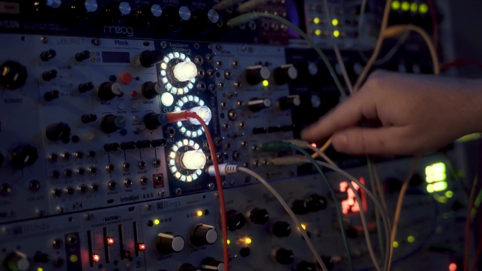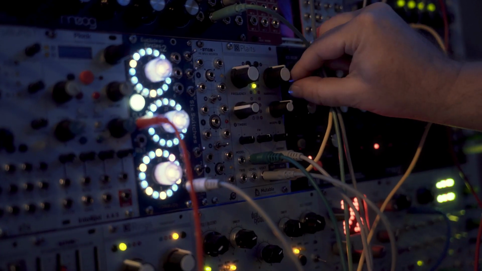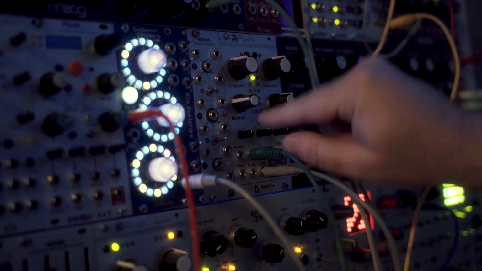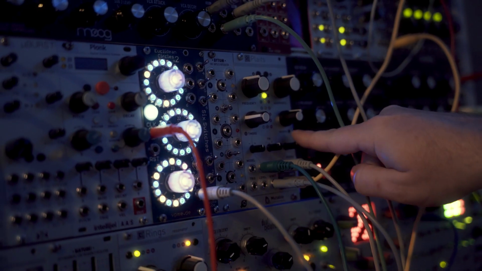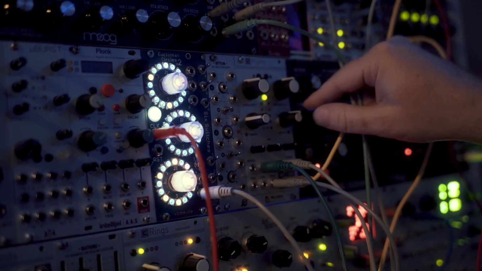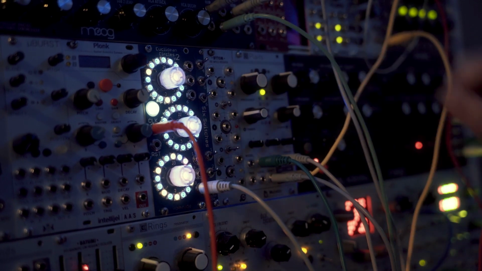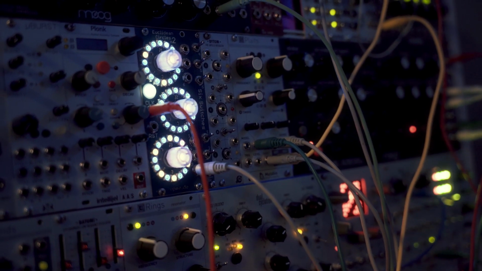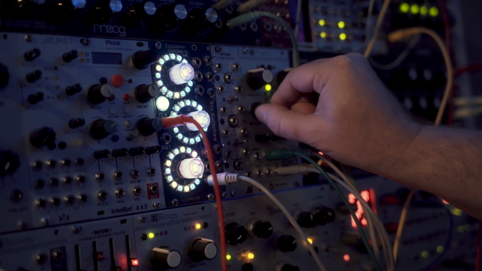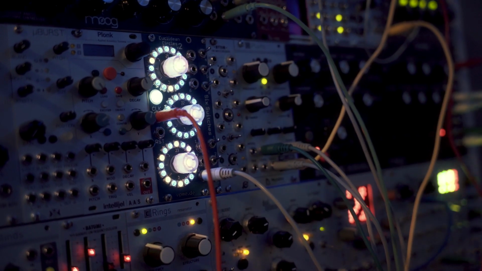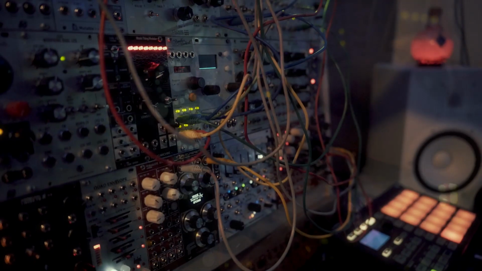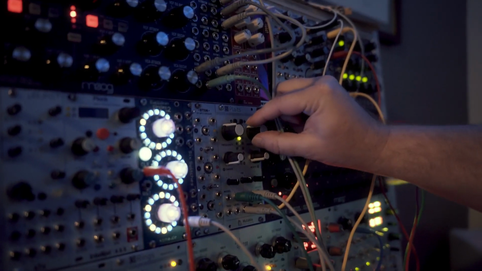This is the Mutable Instruments Plates. It's got a bunch of different oscillators that you can change the timbre and morph the sound wave on, and add harmonics. So that sounds like. This guy here, the Mutable Instruments Plates.